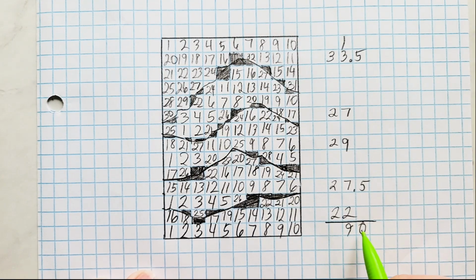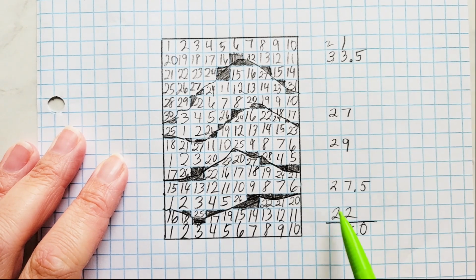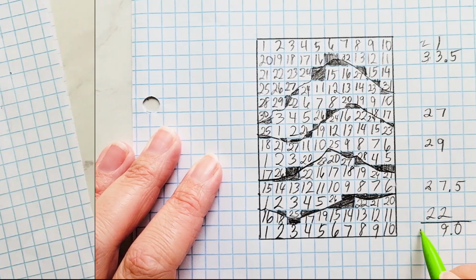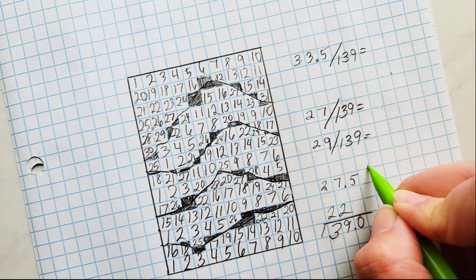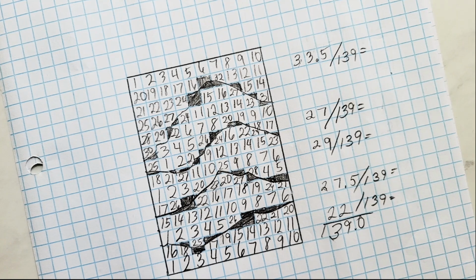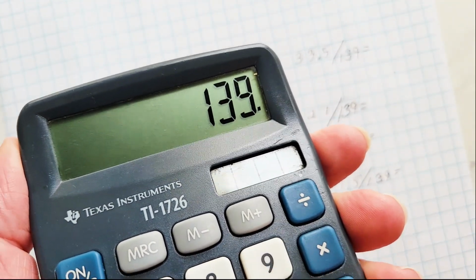Now that I've finished estimating my layers, I go ahead and add those numbers up. I got a total of 139. After that, I take each one of those layer values and divide it by the total layer value. And then that gives you the decimal. To get your percentage, just move your decimal point to the right 2 places.